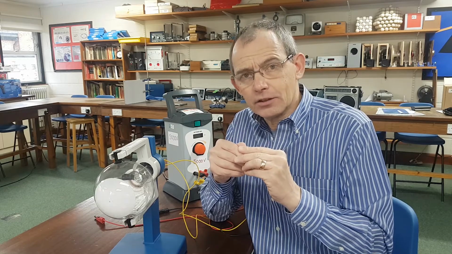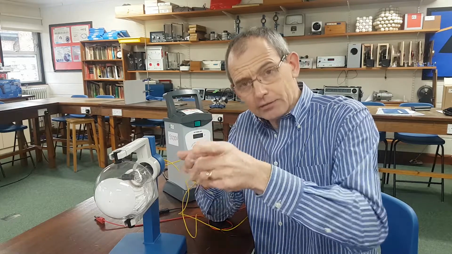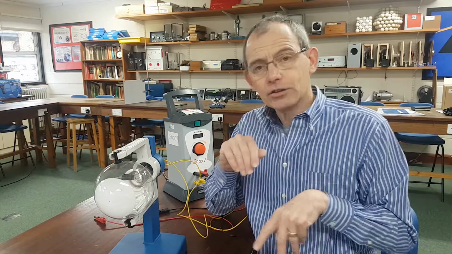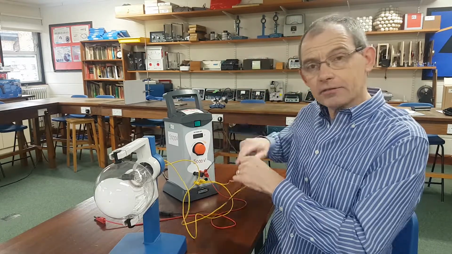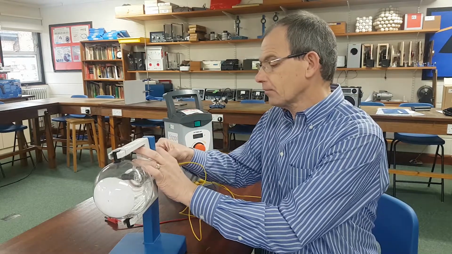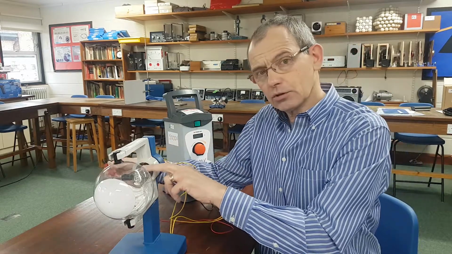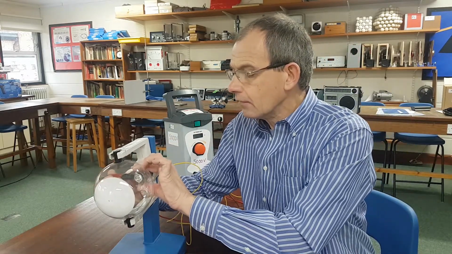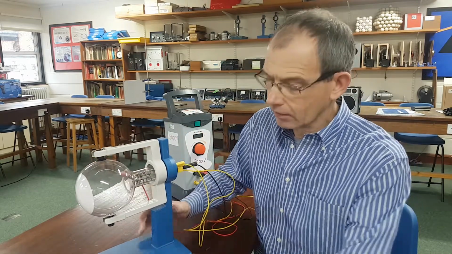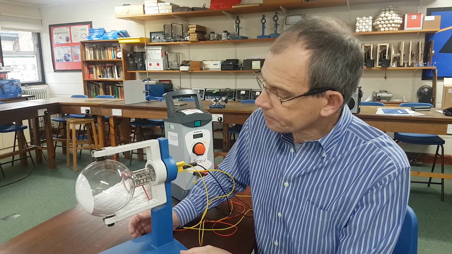What we then need to do is to accelerate the electrons that have escaped from that filament at great velocity towards our target, which is further along the equipment here. And to do that, we have these high voltage cables. If I connect the negative to the filament, so that's the same filament that's glowing here, and then connect to a small tube here, which I'll show you in more detail in a moment, the other end, the 5,000 volt supply, I can supply a very high voltage to this little tube here. So let's look at that in more detail.